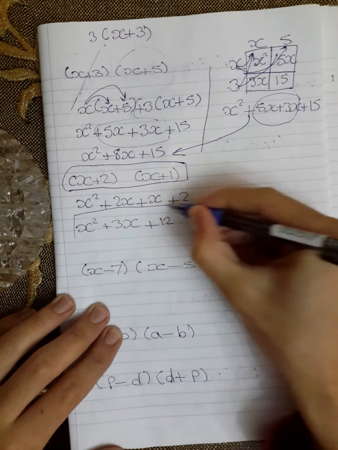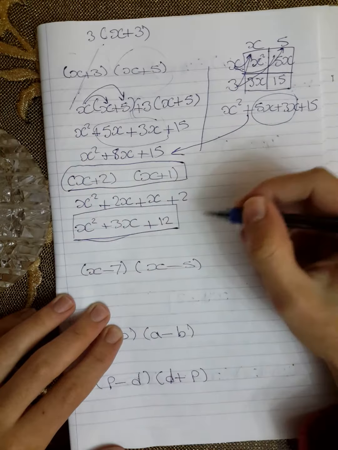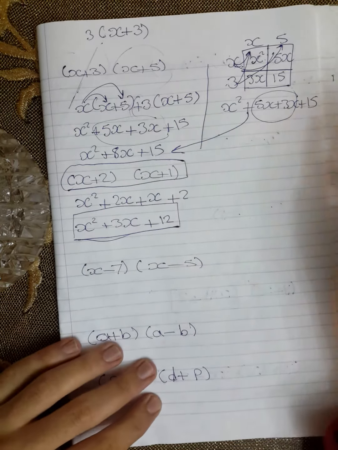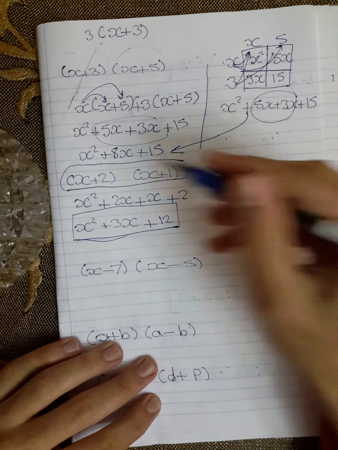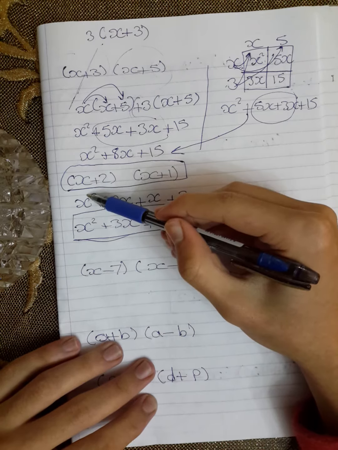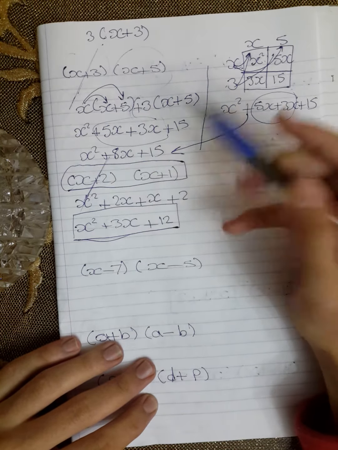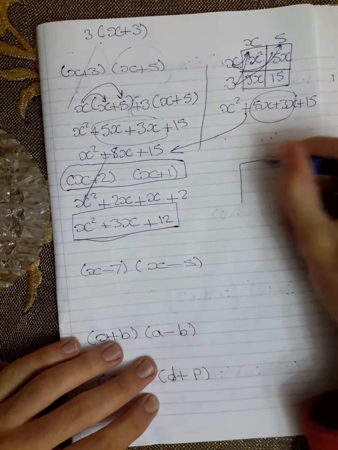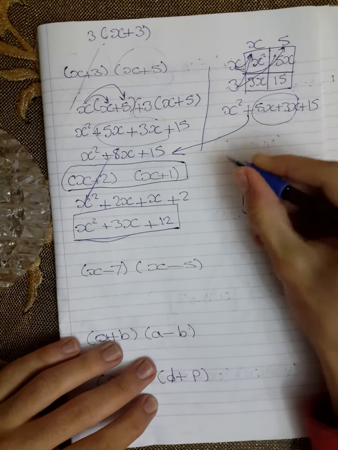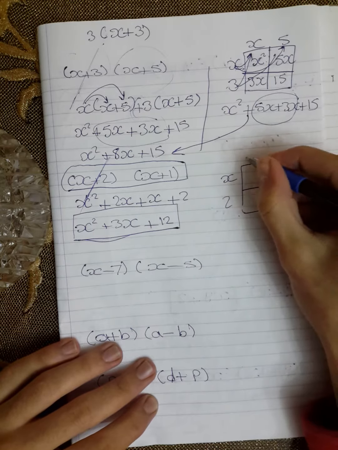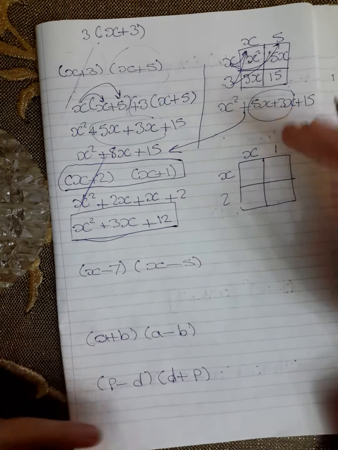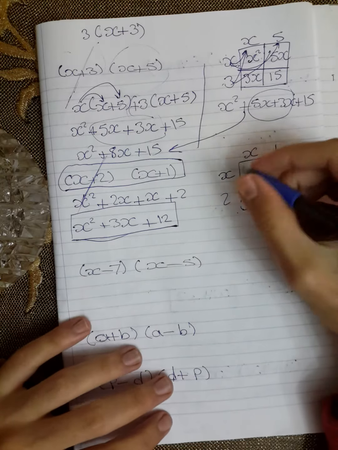Okay, here I reach the final answer. Okay, you can break it as we previously mentioned, or use the table way, which I recommend in the start of this class.